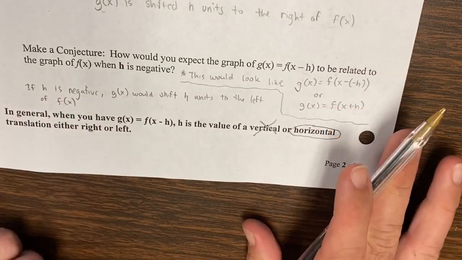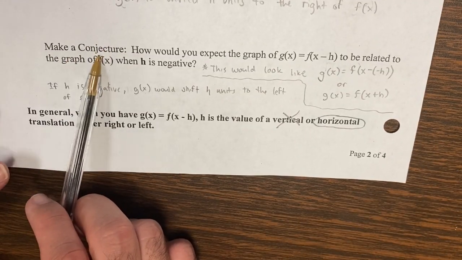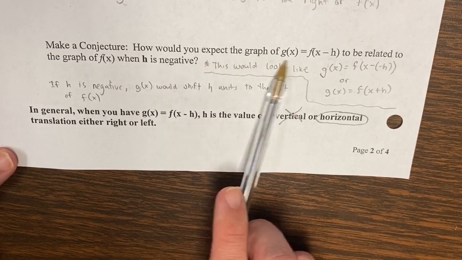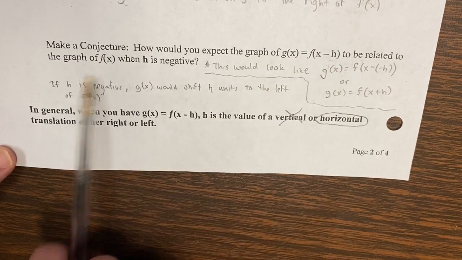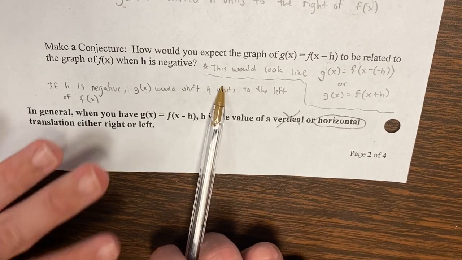All right, so we're going to make a conjecture. We're going to make a conclusion without any proof. Okay, how would you expect the graph of g of x equal to f of x minus h to be related to the graph of f of x when h is negative? So I wanted you to first see what this would look like.